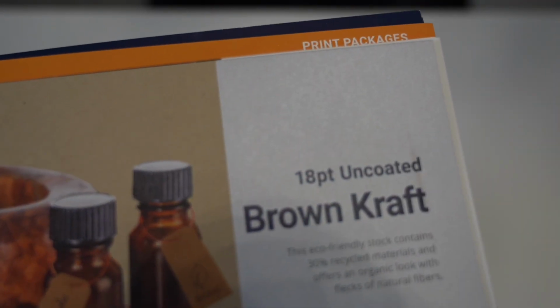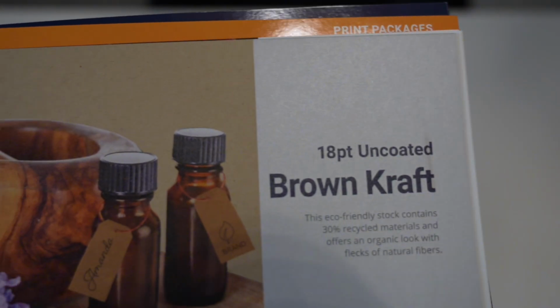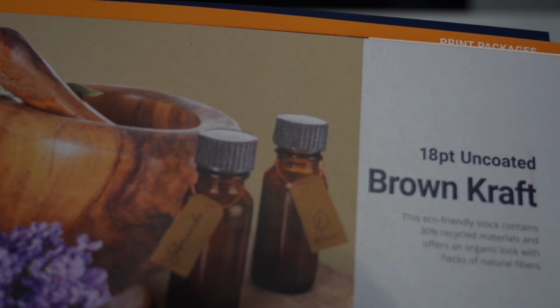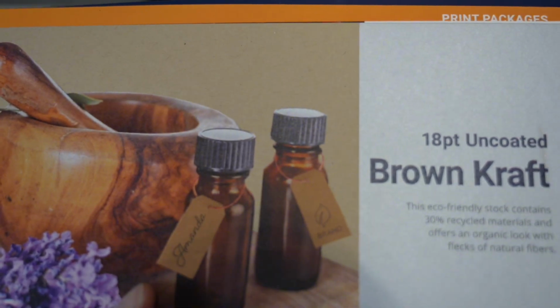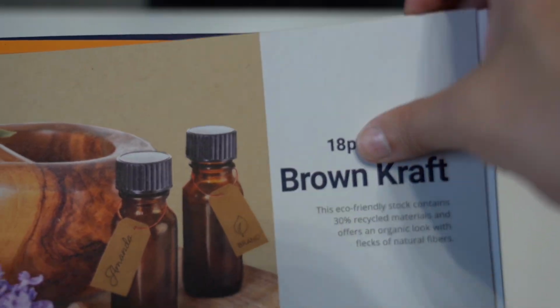Let's go ahead and see if we can bring this a little bit closer. Let's see. Yeah, you can see it. You can see the material here. Look.